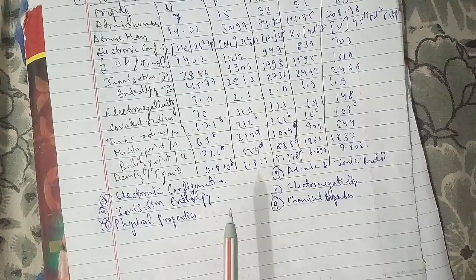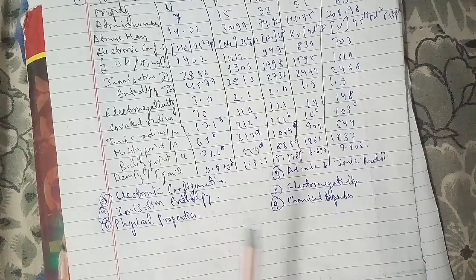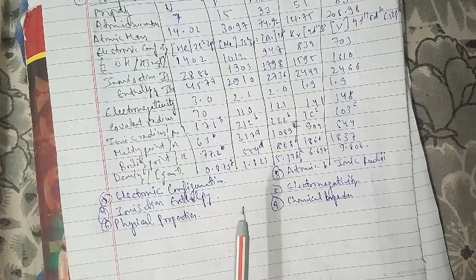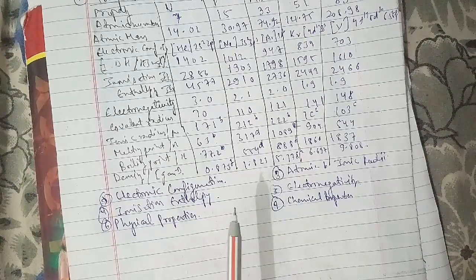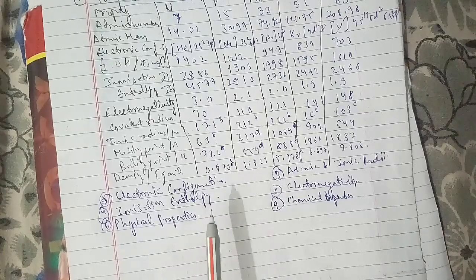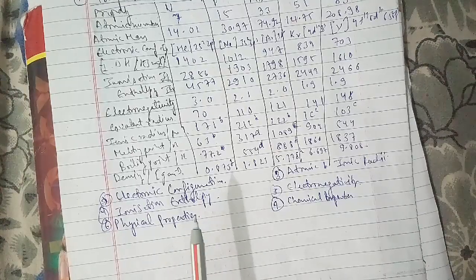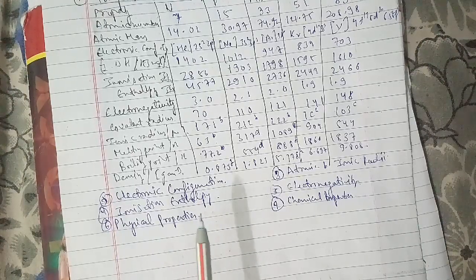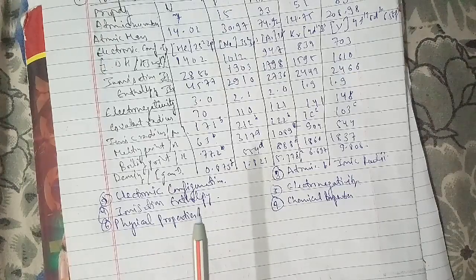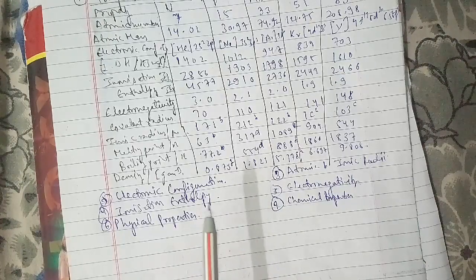Phosphorus and arsenic can also form d-pi d-pi bonds, and with transition metals they form compounds like P(C2H5)3 and As(C6H5)3, which act as ligands.